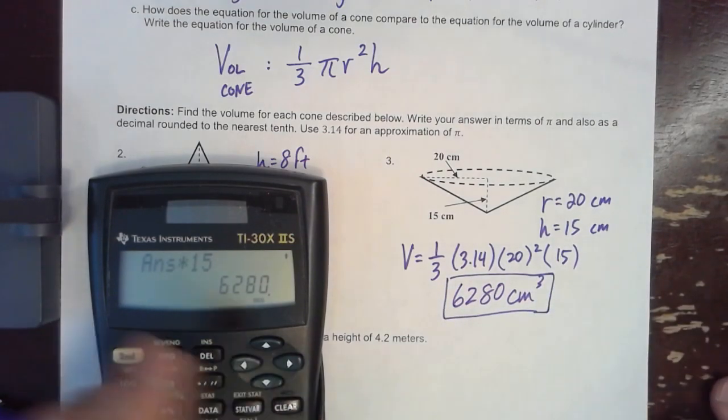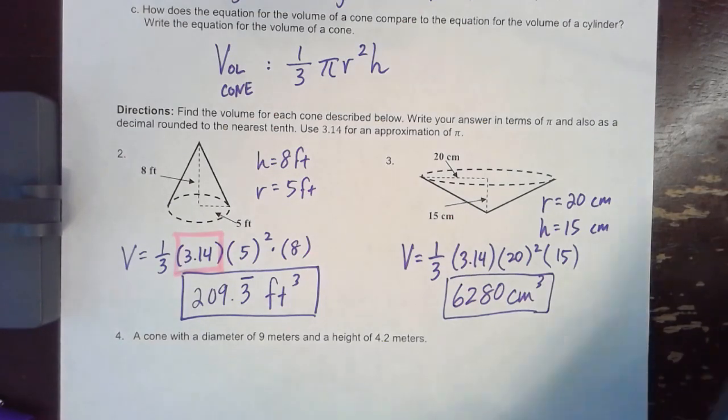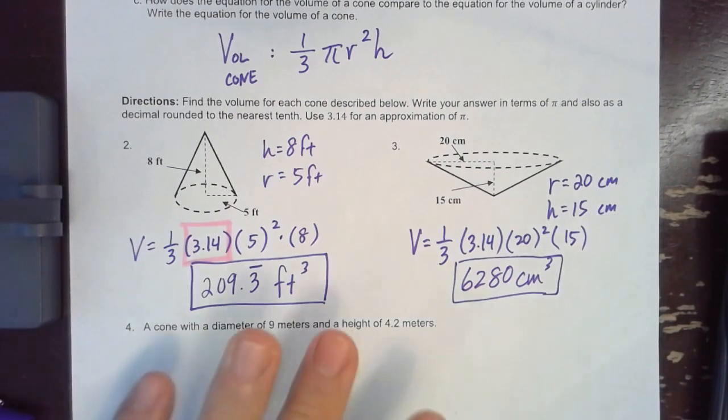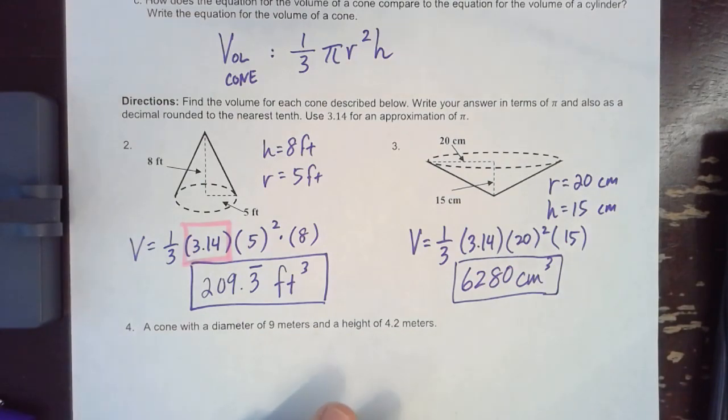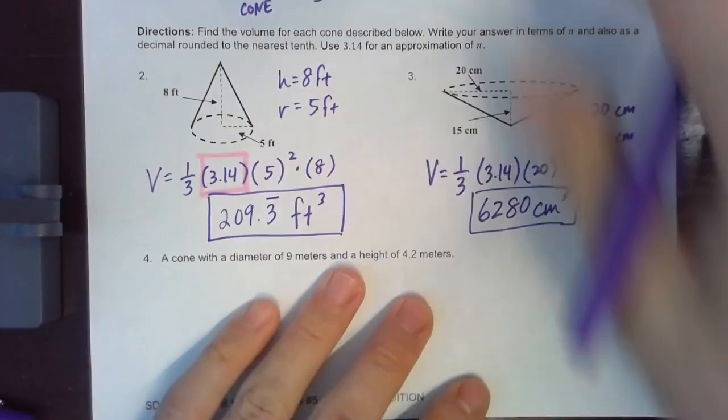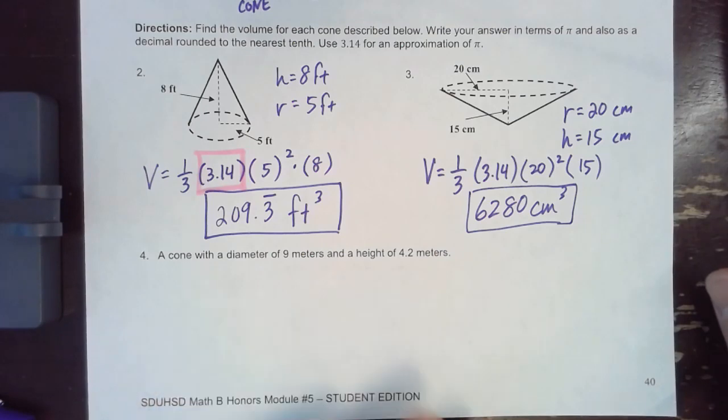Does anyone enjoy plugging in values into a formula and into a calculator? Once you know the formula, once you remember and memorize the formula, it's not too bad. All you need to do is have your calculator ready.